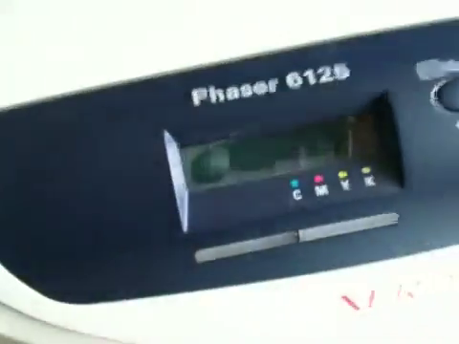Here's our printer at the moment. It's got nothing on the screen. It is on, so there's the green light on. It seems to be taking a while to fail. That's just because it keeps trying.